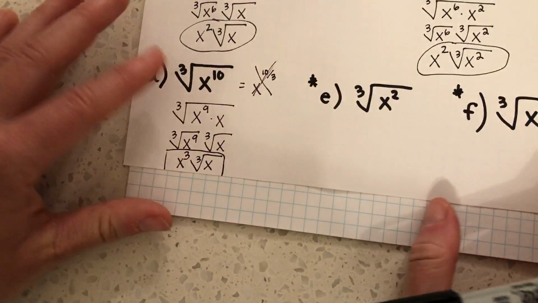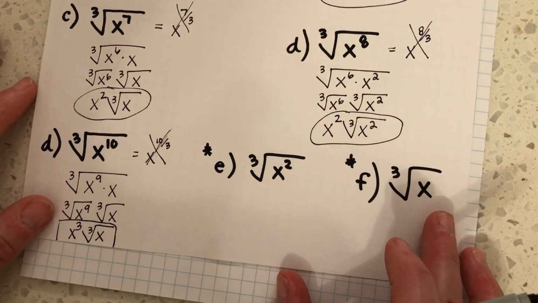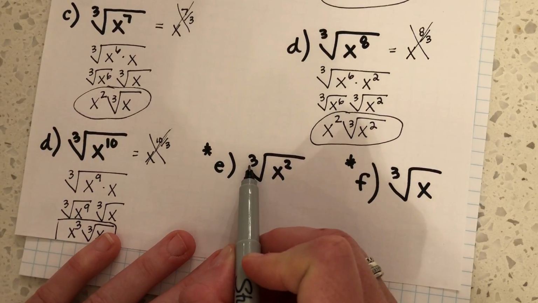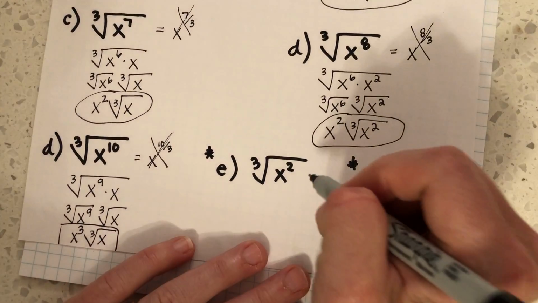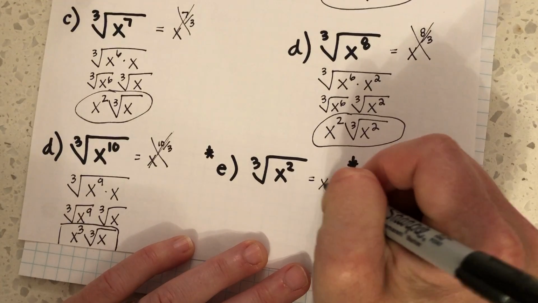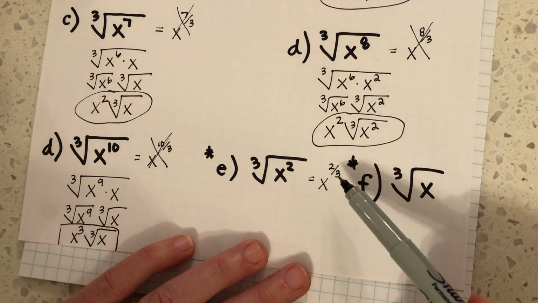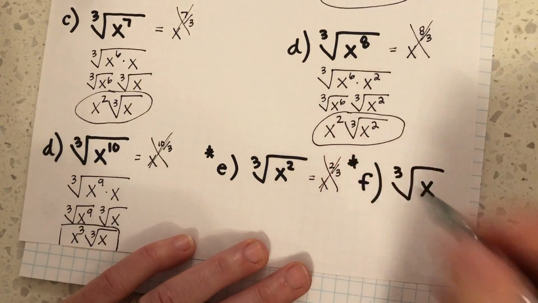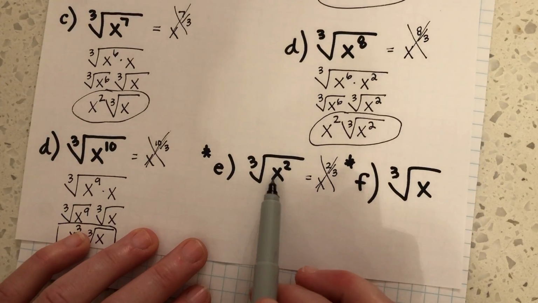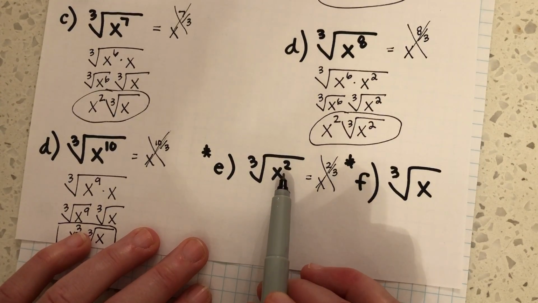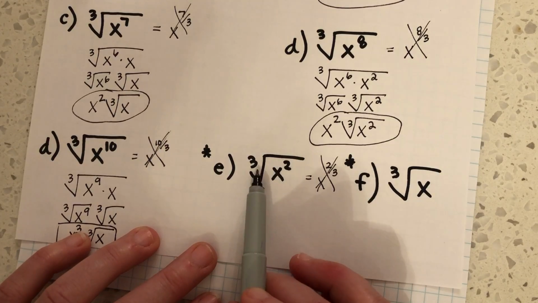Okay, now I just wanted to go over these two special cases. What if you were asked to simplify the third root of x squared? Well, the shortcut would say this is going to be x to the power 2 divided by 3. But 2 doesn't divide by 3, so I don't want to write it like that. If you tried to break this up, what's the closest number to 2 without going over that divides by 3?